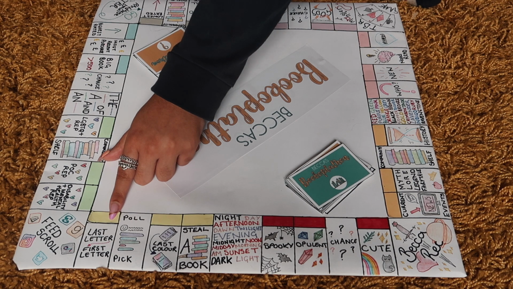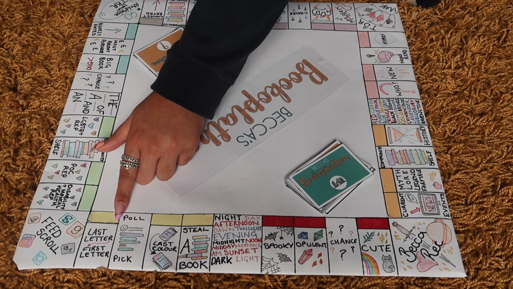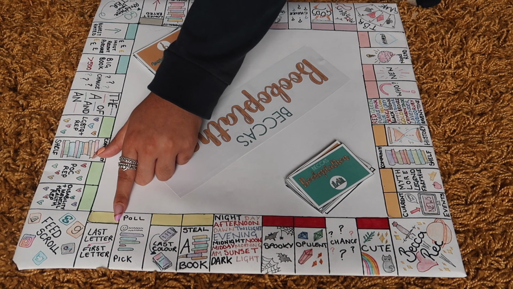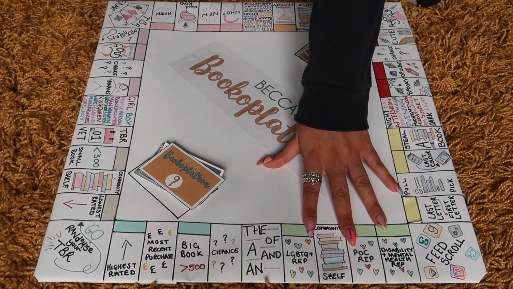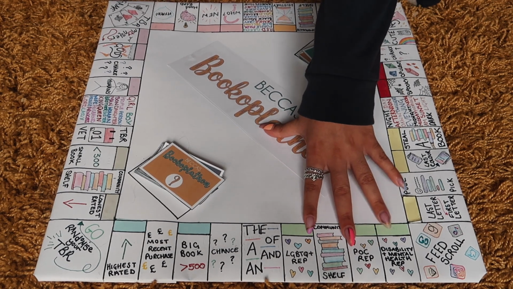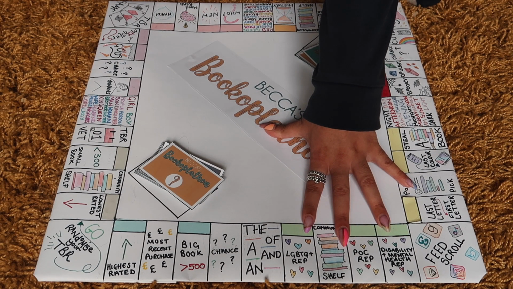So the letter in the alphabet after T is U, and if I can't find any books beginning with T, then I would move on to U and try and find a book starting with U. The greens were also on last year's Bookopoly board, however I have moved them. They were on the pinks last time, and these are books with different types of representation.